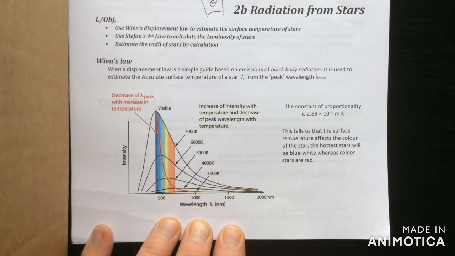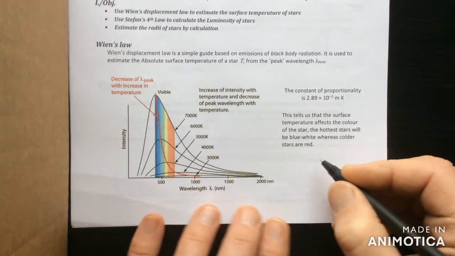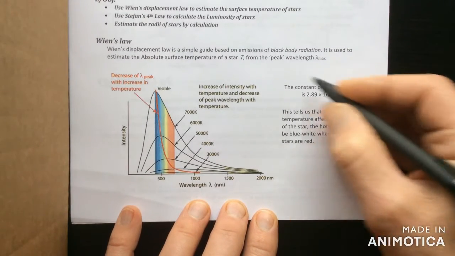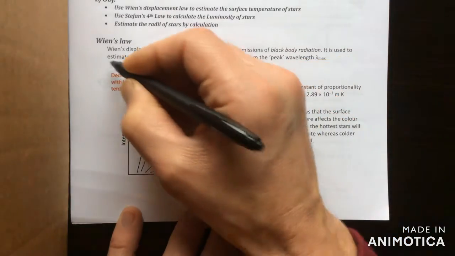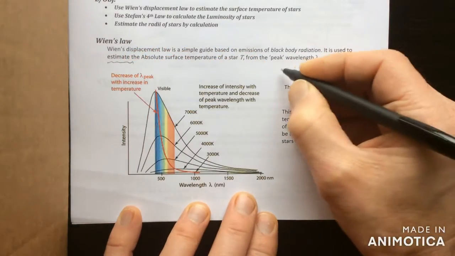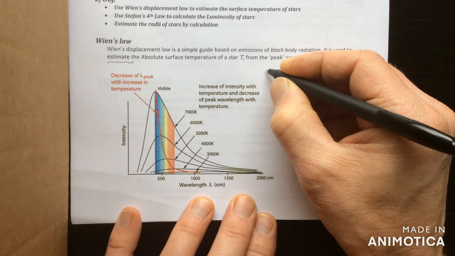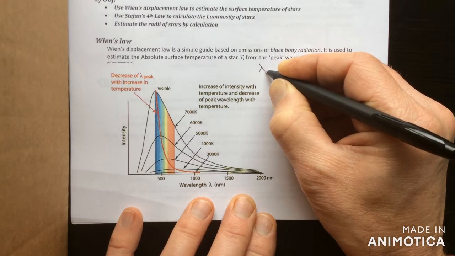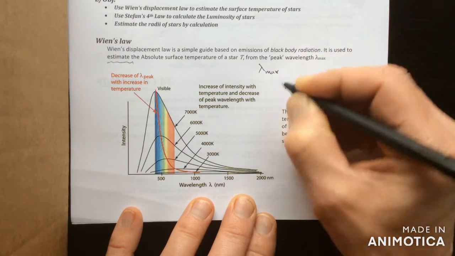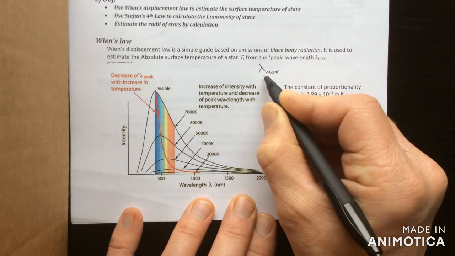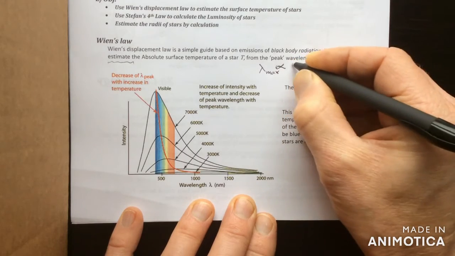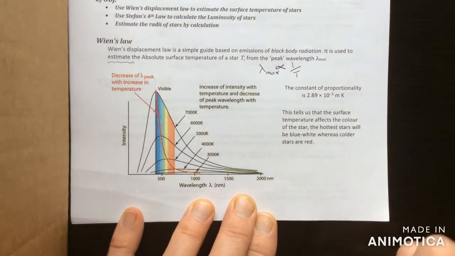Now, mathematically, there is an equation in it. However, it's just a way of estimating. So how does it work? It's worth saying, they say in the data sheet, the maximum wavelength is proportional to 1 over temperature.